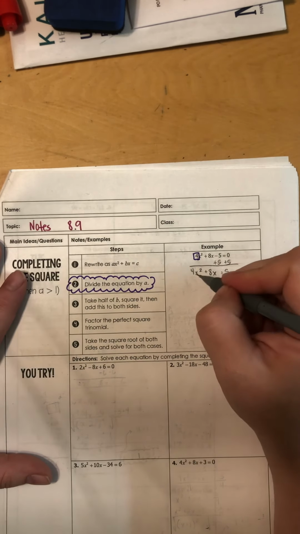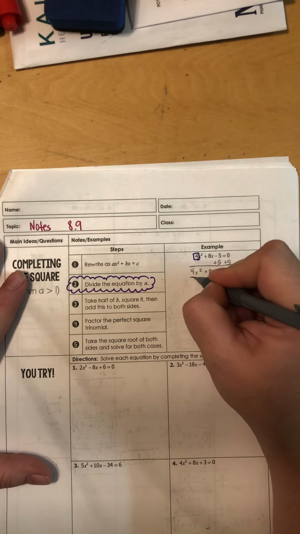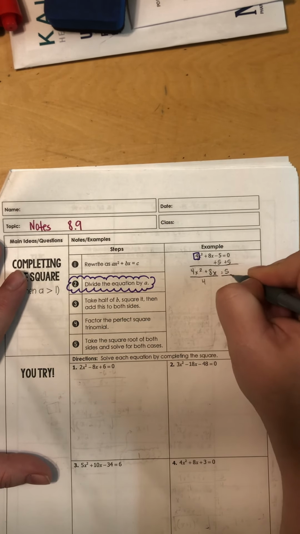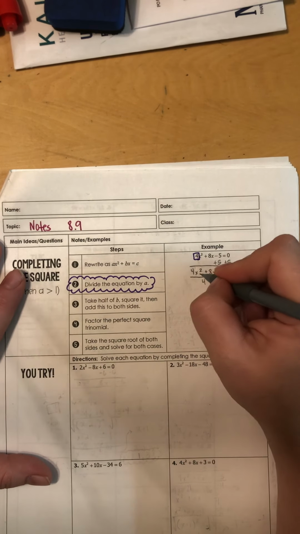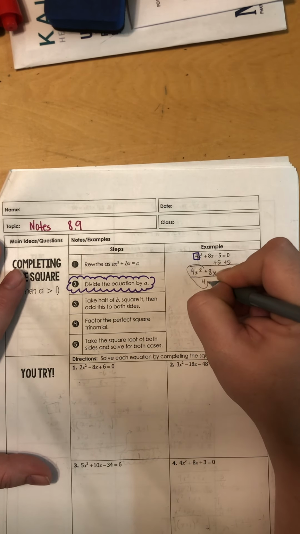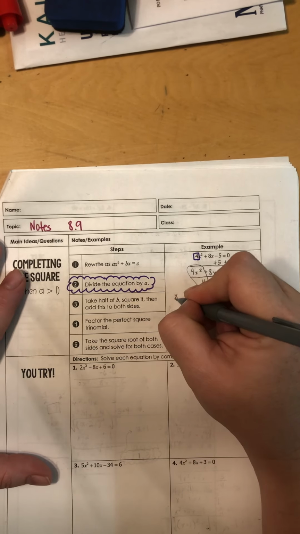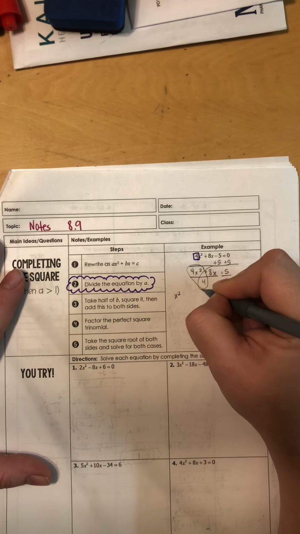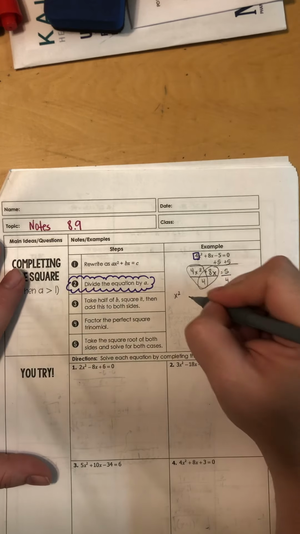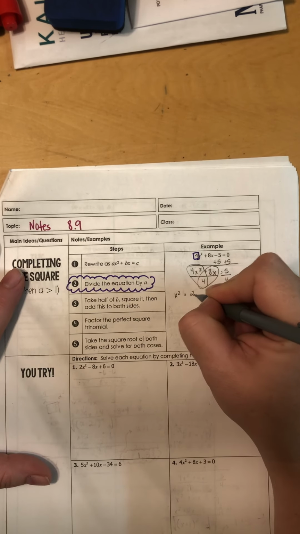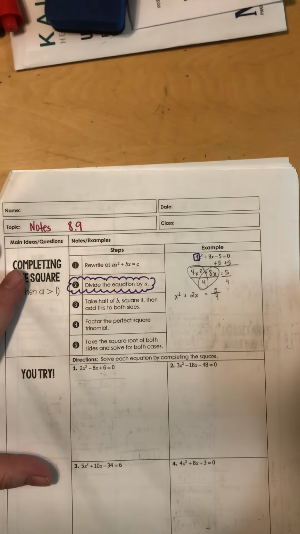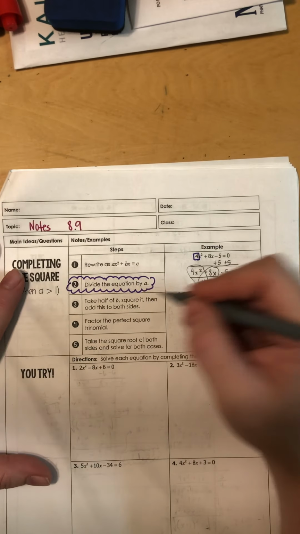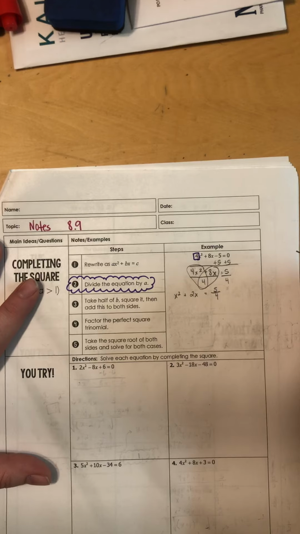Now you're going to rewrite again and divide by 4. So we're still trying to get it in the correct form. When I do that, I'm going to divide this by 4, which gives you x squared. I'm going to divide this by 4. Take the sign with you, which gives you plus 2x equals 5/4. Just leave it. Now I'm going to take half of b, square, and add it to both sides.